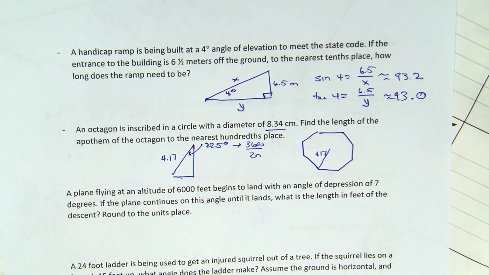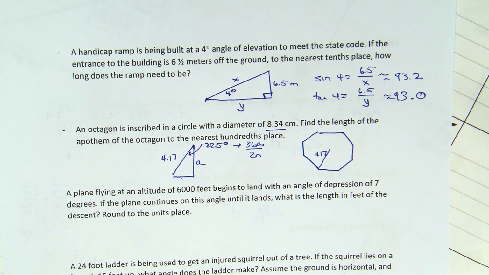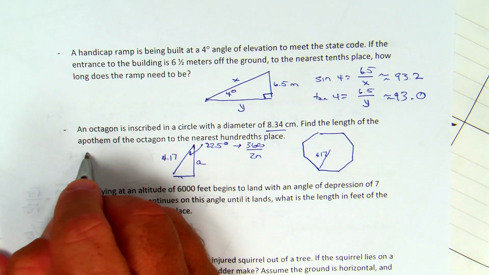Now, it's not asking for the area, it's only asking for the apothem, which is there. Alright? That seems to be the adjacent, so I go back to cosine.